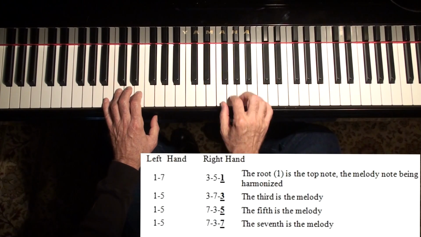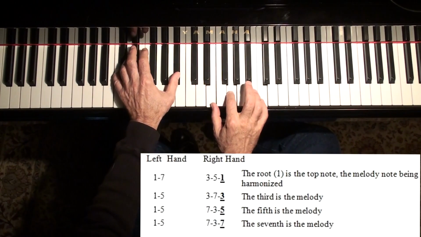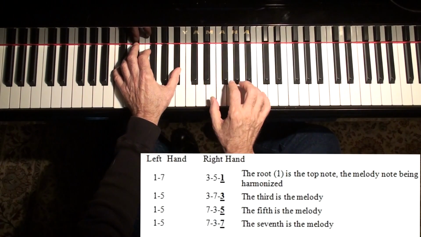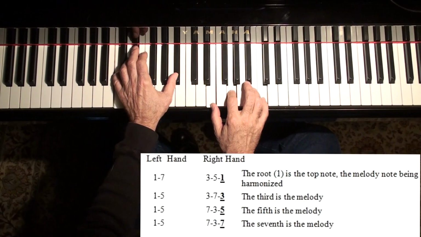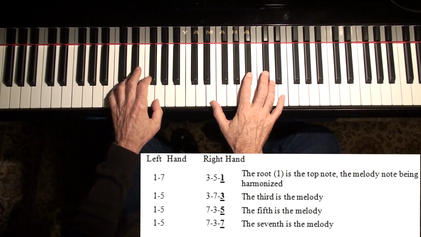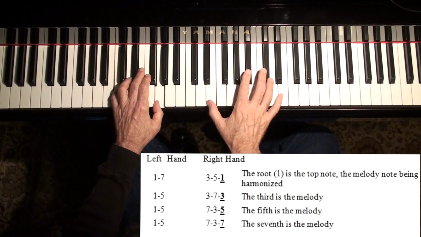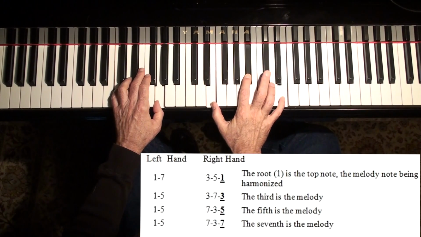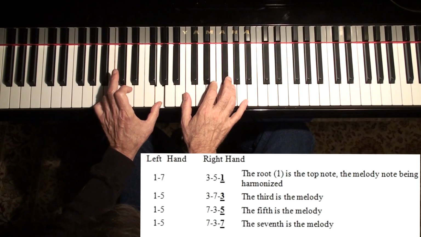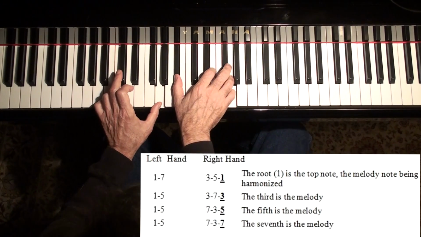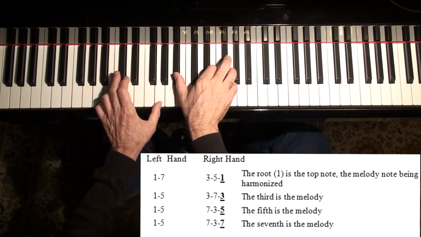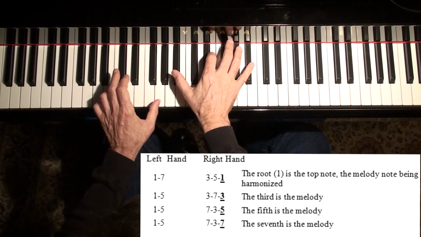So the first formula, root 7, flat 7 of course, 3, 5, 1, okay, with the 3rd on top. All the other formulas use root and 5th, so we have 3, 7, 3. There's the third on top, and the fifth on top. Same thing here, 7, 3, 5. Don't play it out like this. There's too much distance in there. We want it down here. And then the seventh on top.